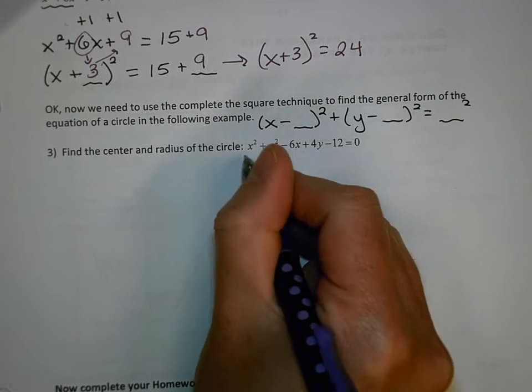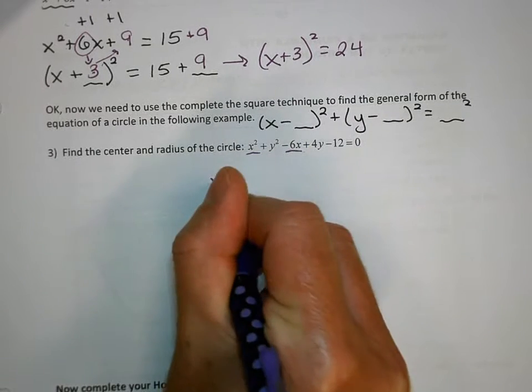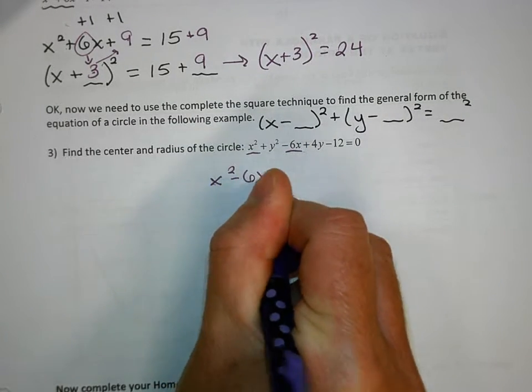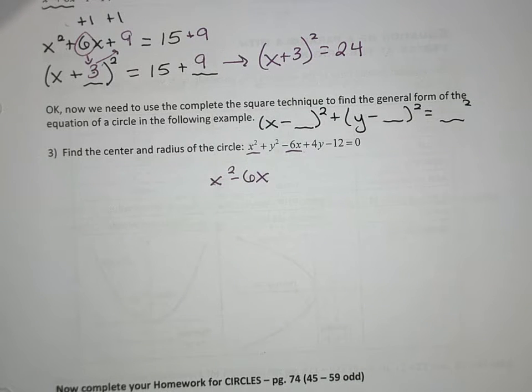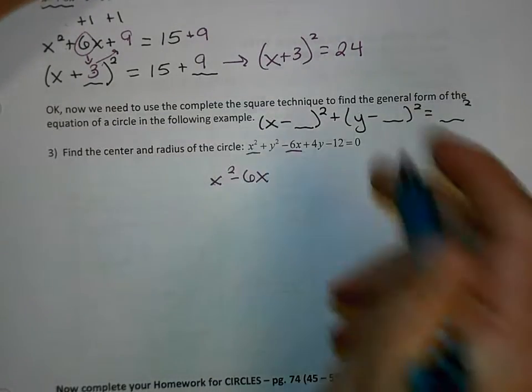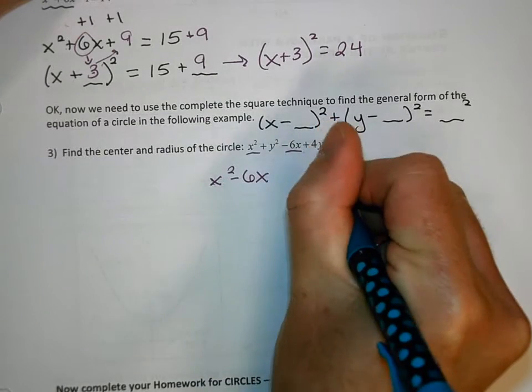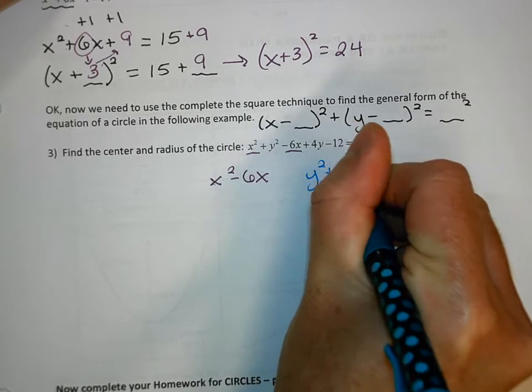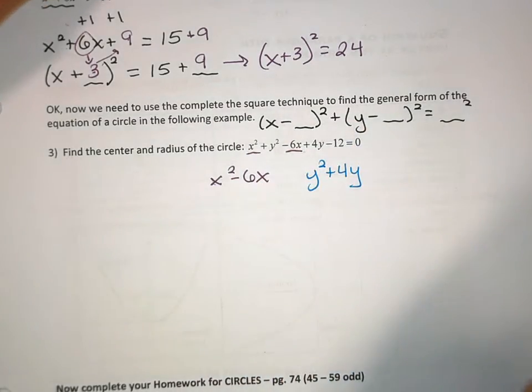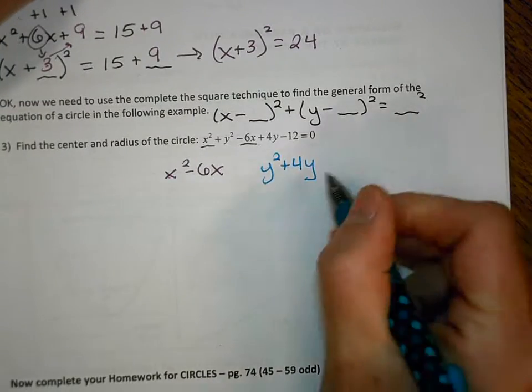So the first step would be to get all our x's together. I have x squared minus 6x. And then I need to get all my y's together. So I have my y squared, notice I left a space, plus 4y. And then lastly, I'm leaving another space.